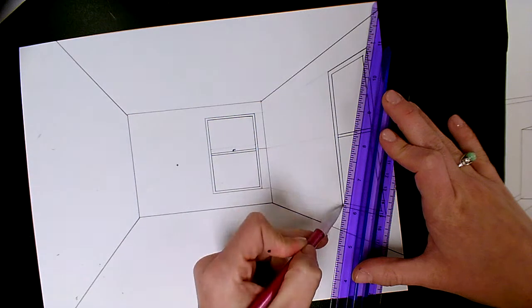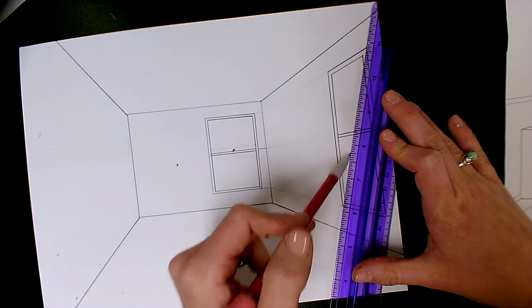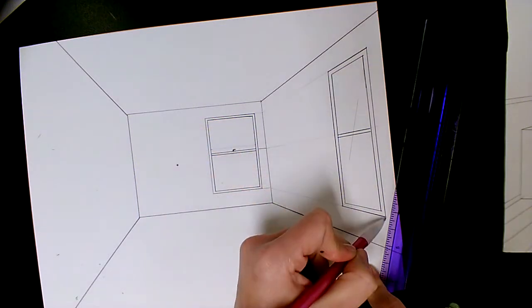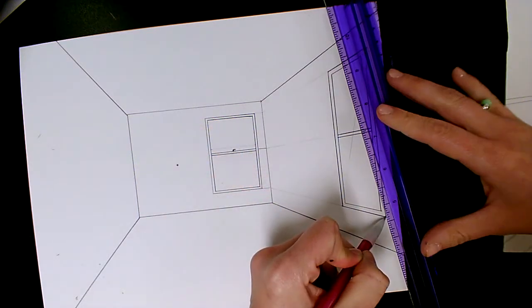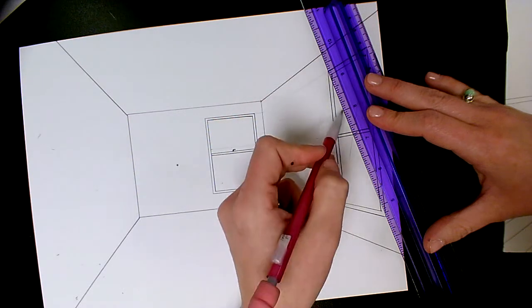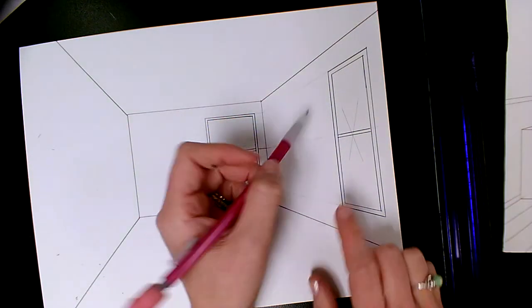So I'm going to match up this corner with this one, and I'm just going to very, very lightly put in a little cross mark in the middle. Then I'll match up this corner with this one, and very lightly put a little crossbar in the middle.